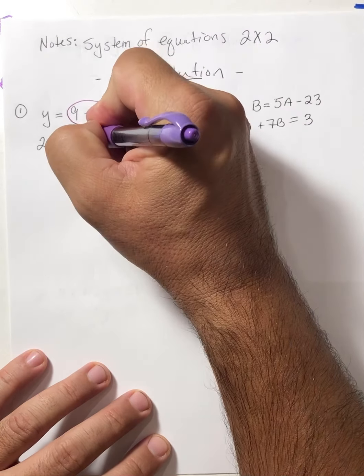Now I'm going to combine like terms. All right, here I'm going to add 9, and then I can divide. So x equals 2.